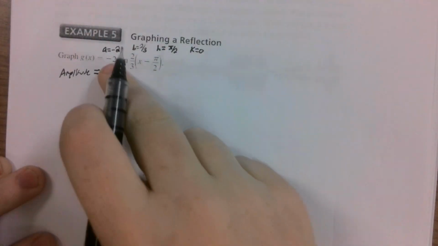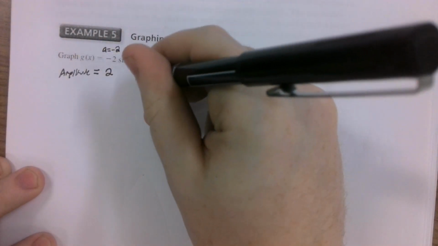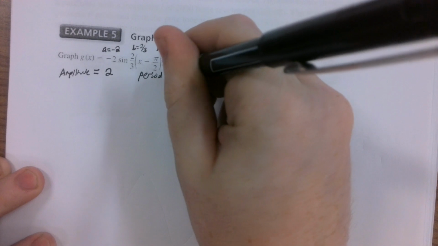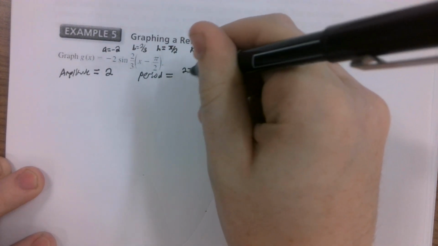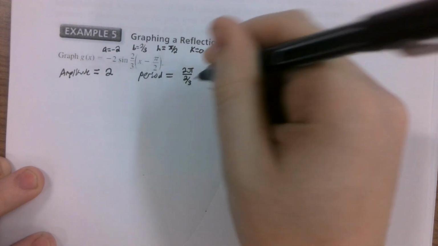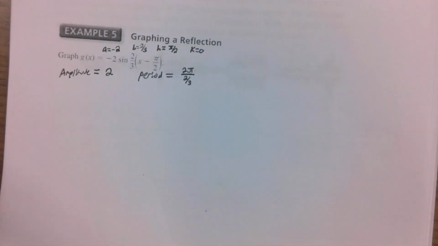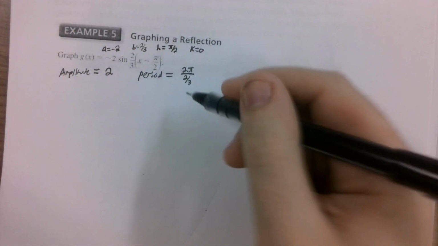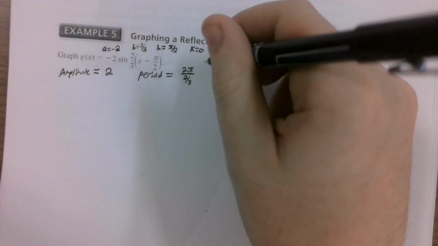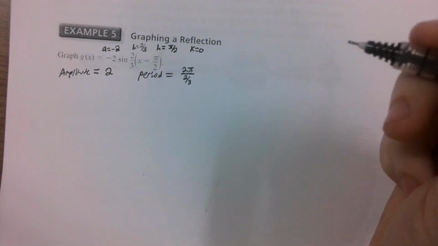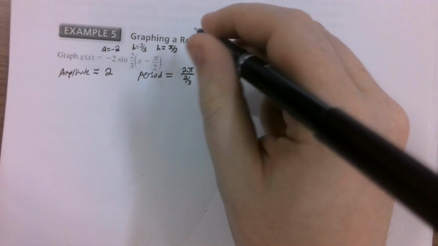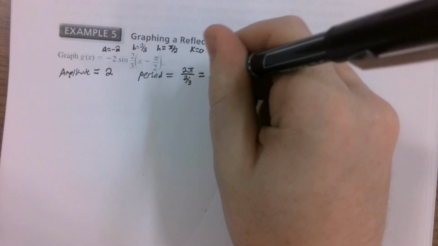Remember, it's the absolute value of your A value. The period is going to equal 2 pi over 2/3. That's a little rough, but remember, dividing by a fraction is the same as multiplying by its reciprocal. So this is actually just 6 pi over 2, which is going to equal 3 pi.